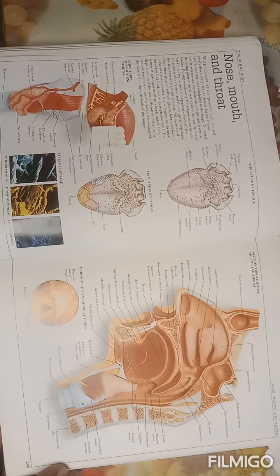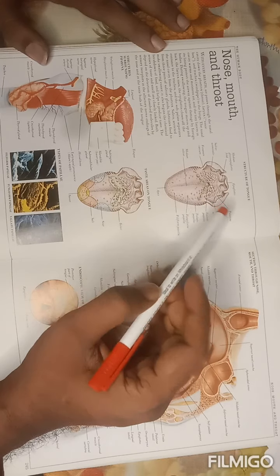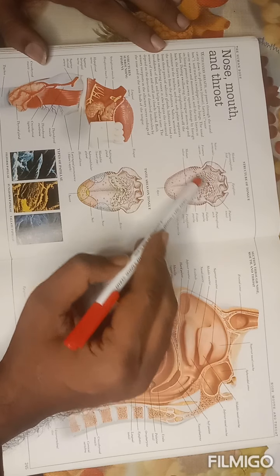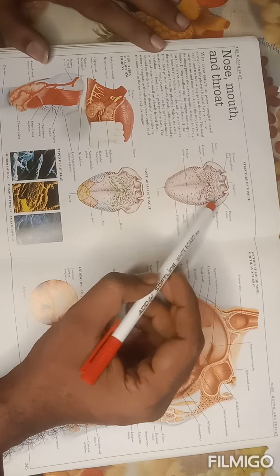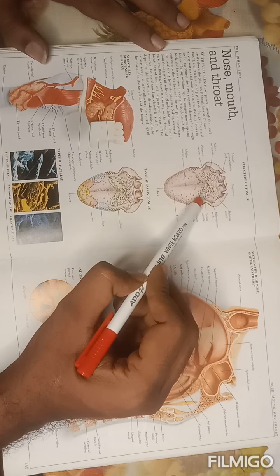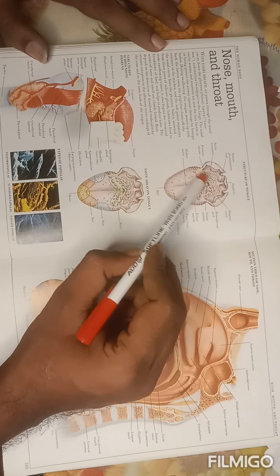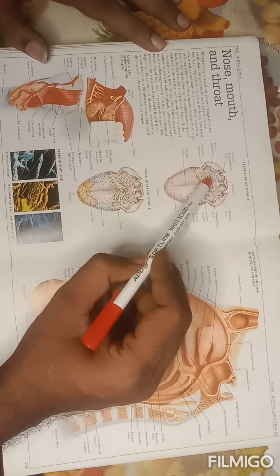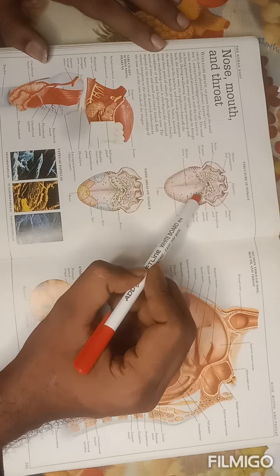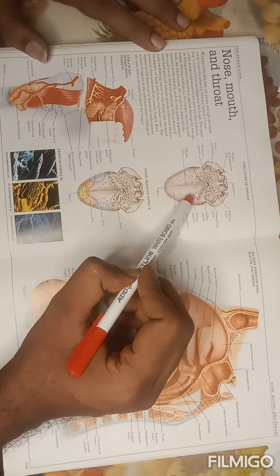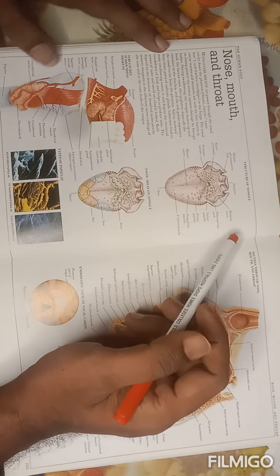Now this is the nose, mouth, and throat. You can see the tongue. There are papillae, and the tongue is made of skeletal muscle, but it is not attached to any bone. You can see the inverted V-shaped papillae. We call them the circumvallate papillae because they are circular in shape and walled. The circumvallate papillae have taste buds, and these are the fungiform papillae, and there are scattered filiform papillae as well.